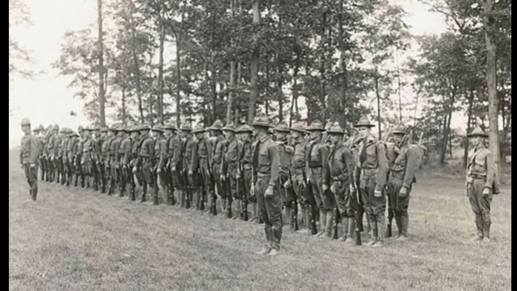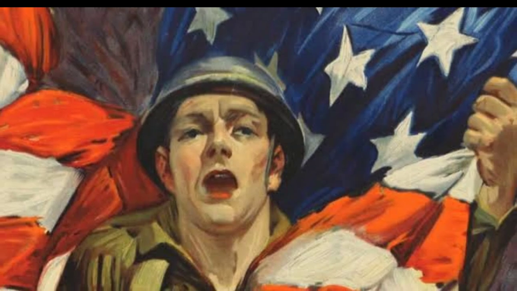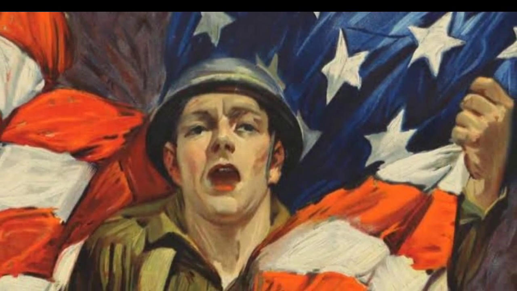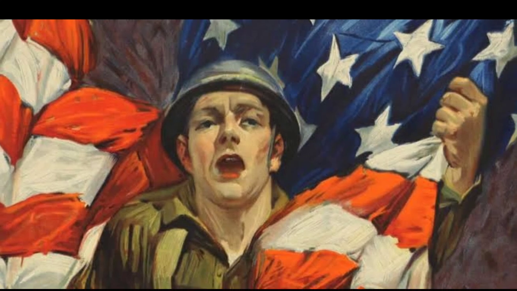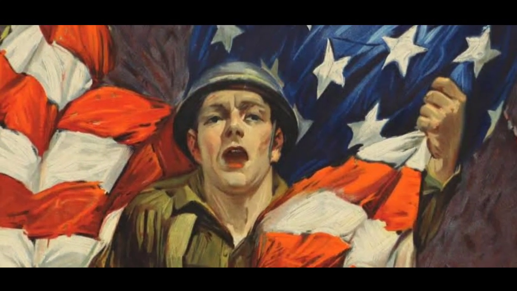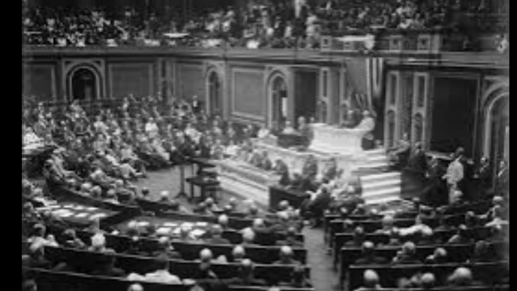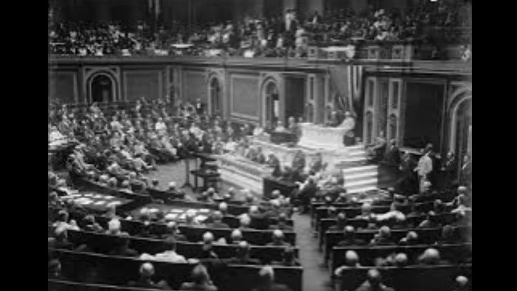Legacy. The spring offensives of 1917 marked a critical juncture in World War I. While the military strategies employed during this period had mixed results, the entry of the United States into the conflict signaled a significant shift in the balance of power. The infusion of American resources, manpower, and determination ultimately played a crucial role in turning the tide against the Central Powers.